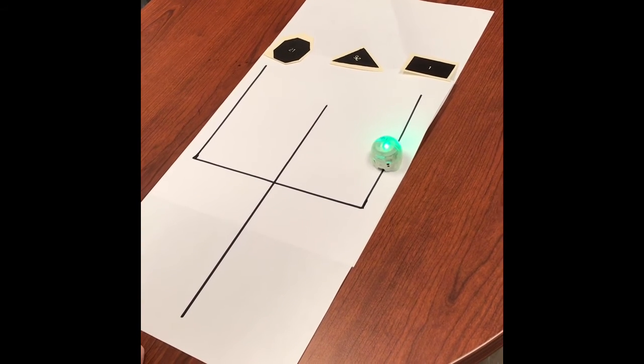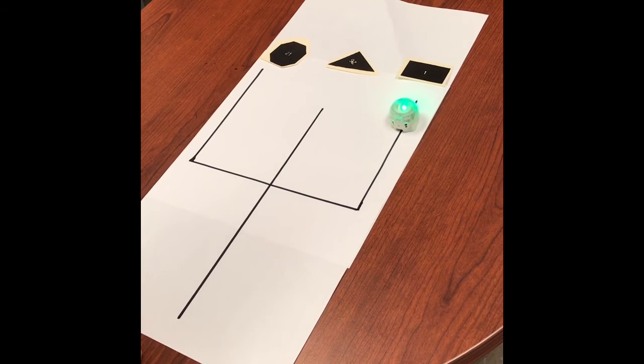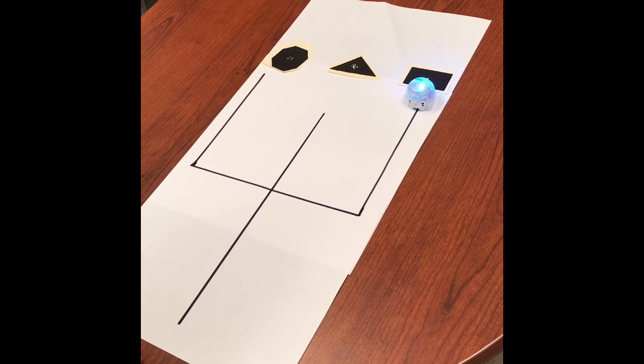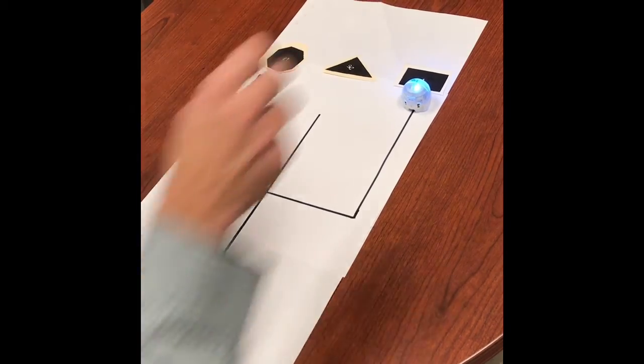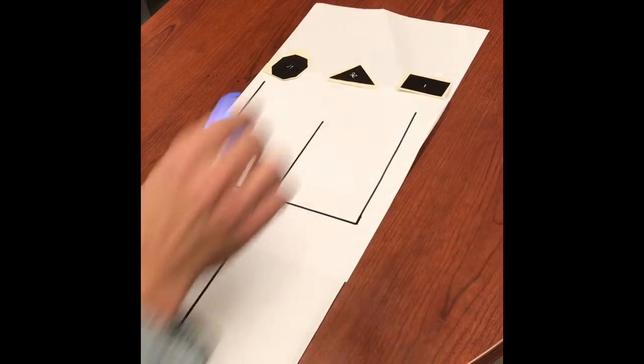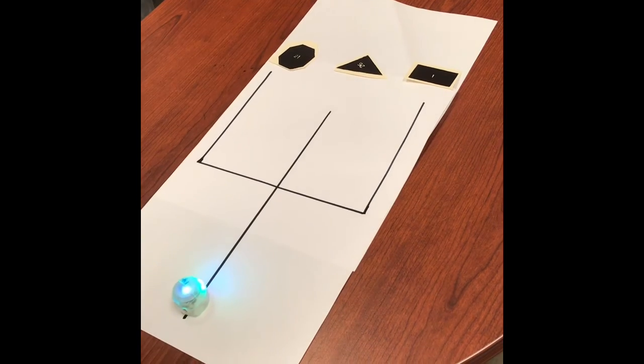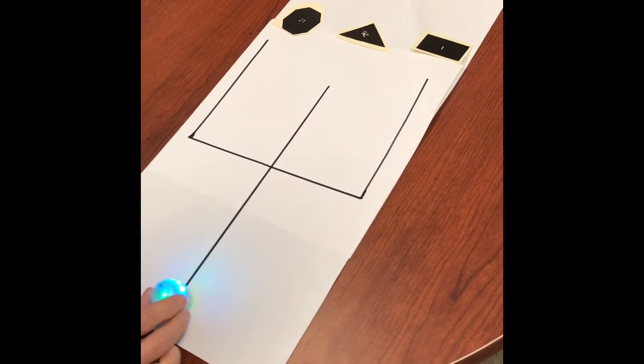But in this activity the Ozobot would come down, choose a shape, and then we would have a stack of attribute cards, and the student would see if the shape matched the attribute, or the students could actually just state an attribute about the shape. So let's see if the Ozobot will choose a different one this time.